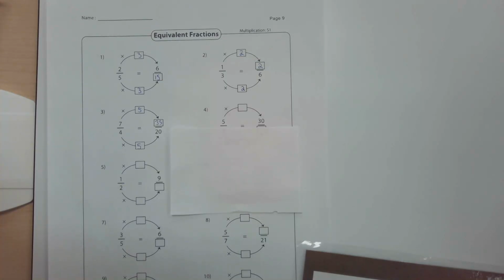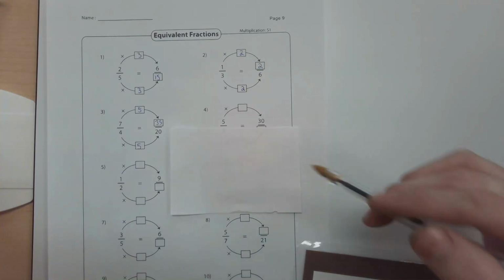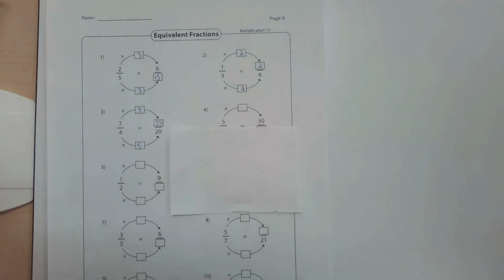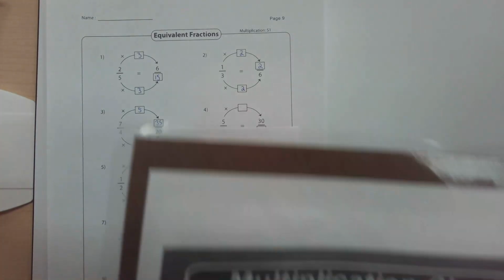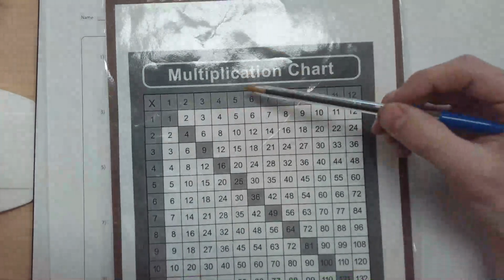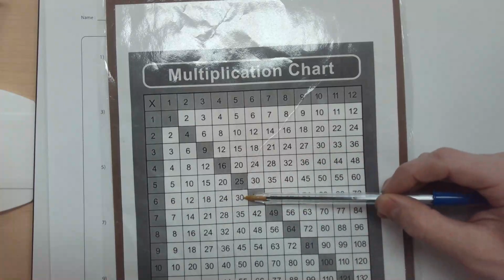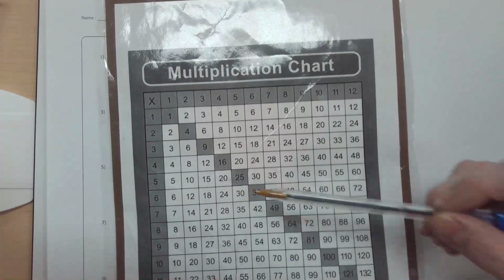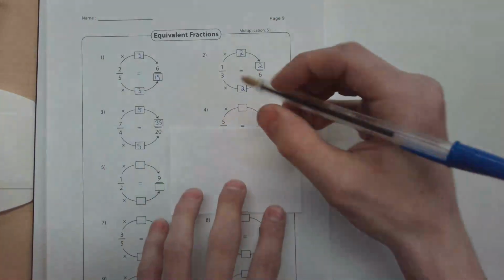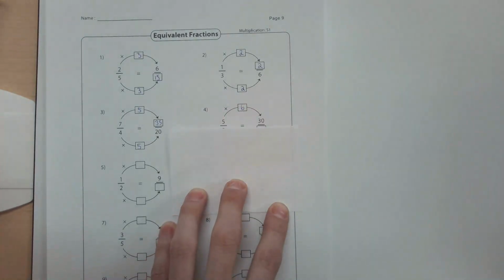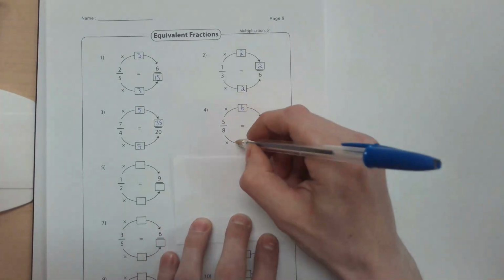Okay, 5 times a number equals 30. 5 times 6 equals 30. That 6 also goes to the bottom.